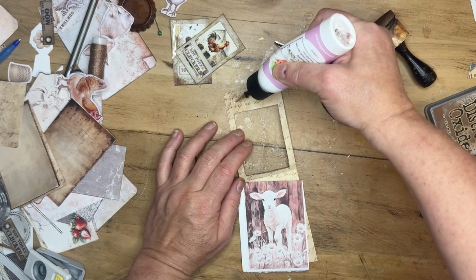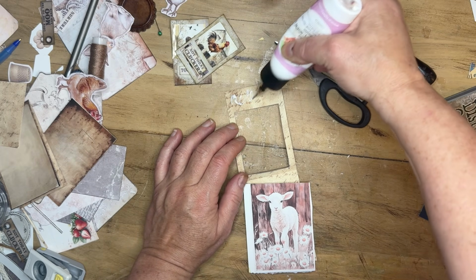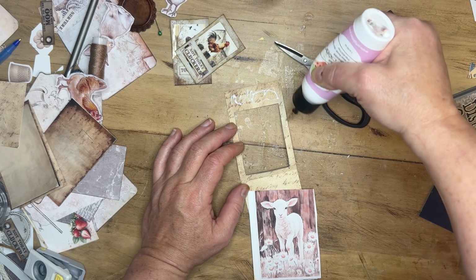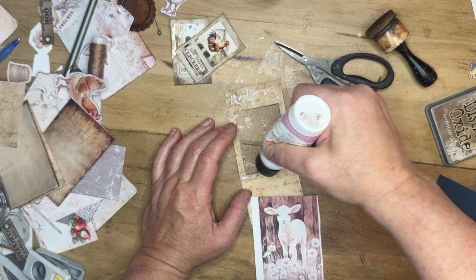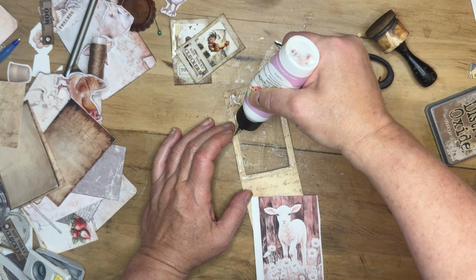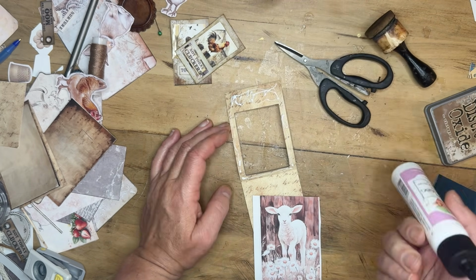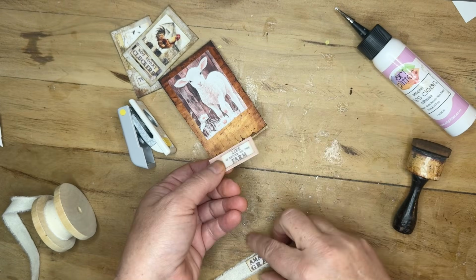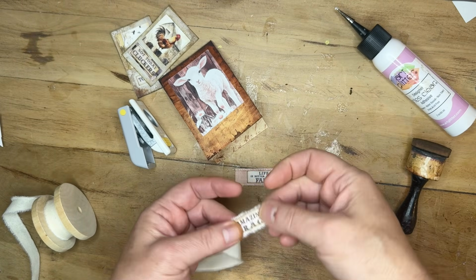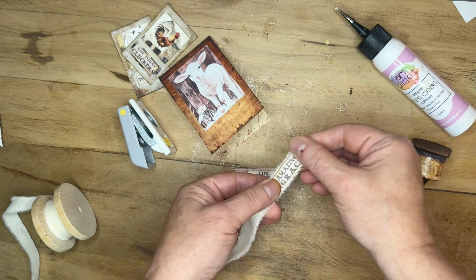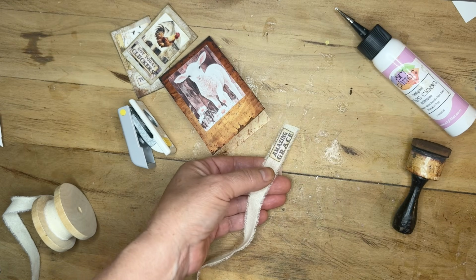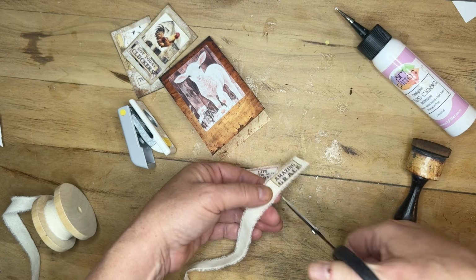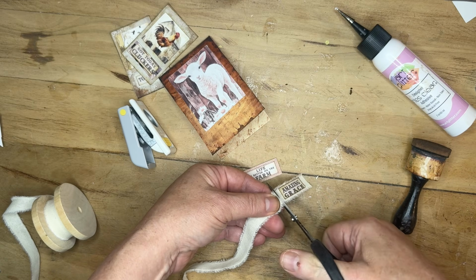That's about all there is to this one. We decorate it after that. So I'm just going to show you how I add the sentiments. I have some of the sentiments that go with the kit, and I like to put it on something else that kind of makes it pop.